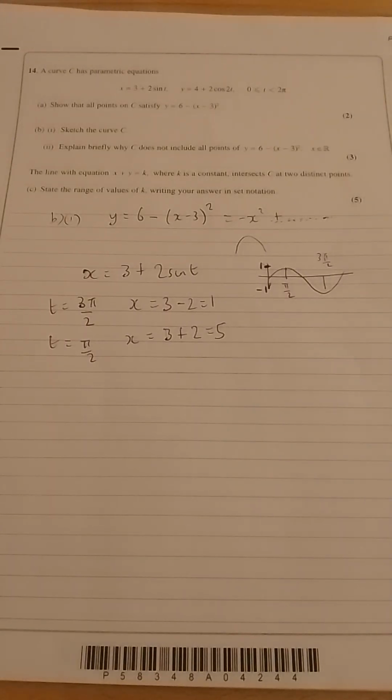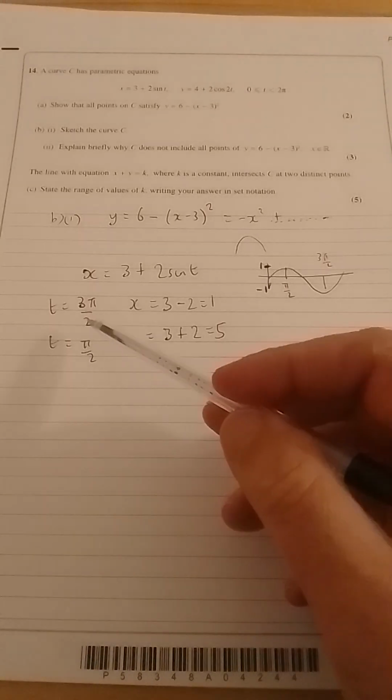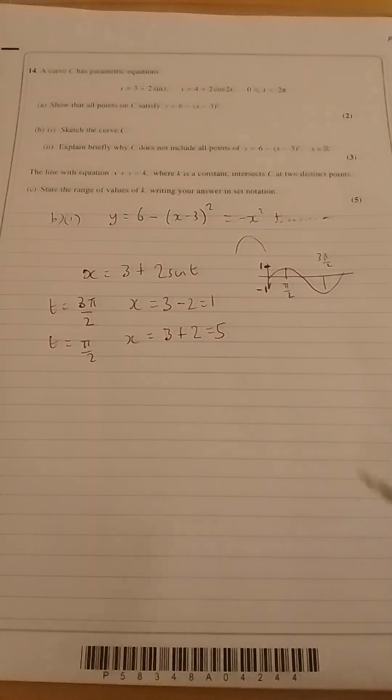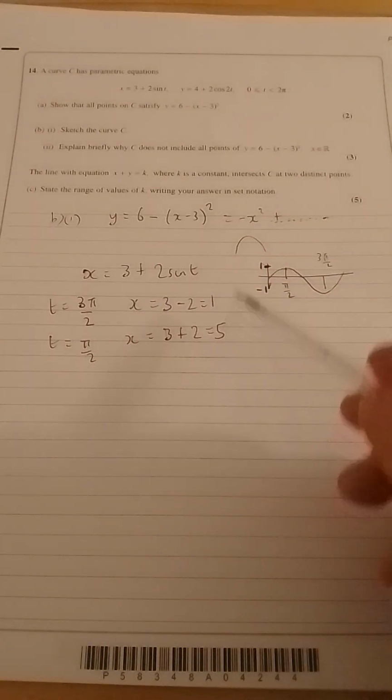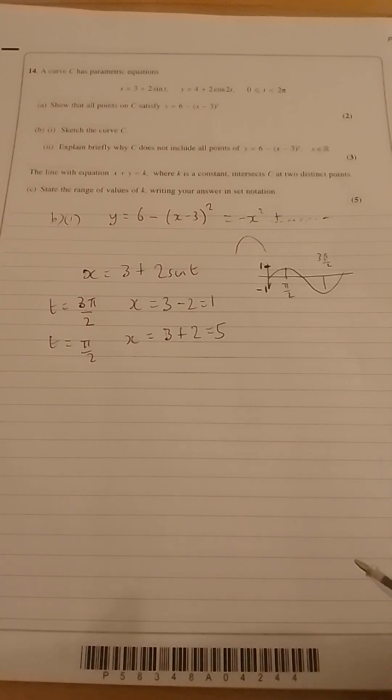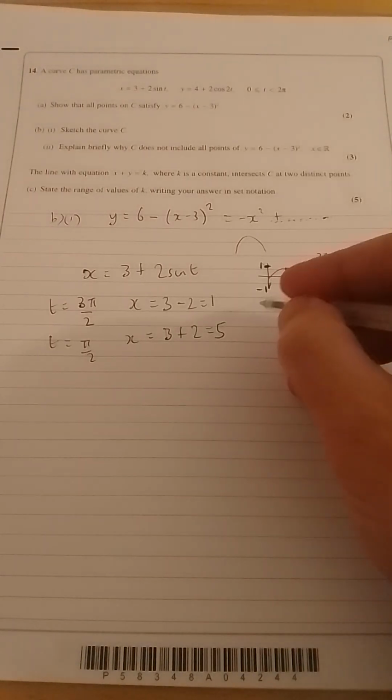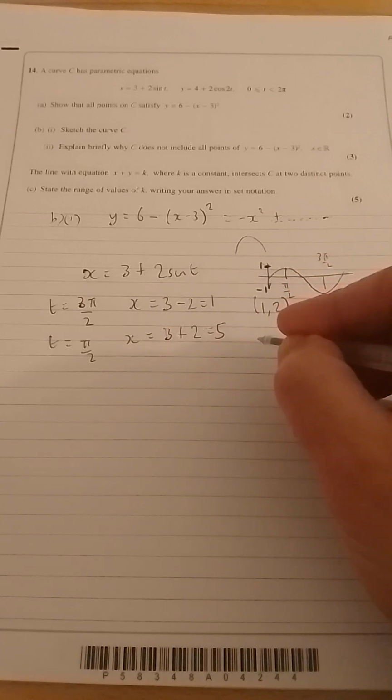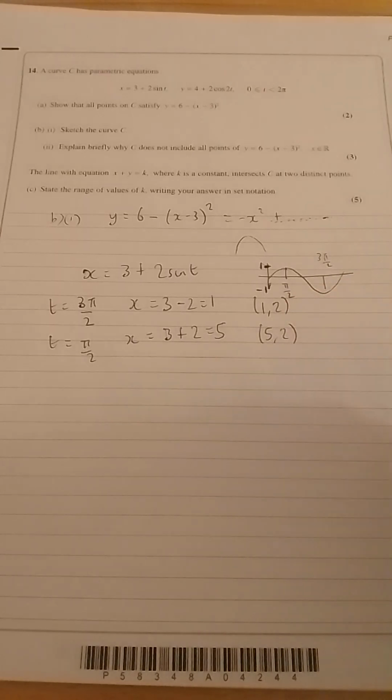So we can see that we have the end points of the curve, the maximum and minimum x values for the curve are 1 and 5 for the x value. Of course, we need to know the y value. So what we can do is plug in these t's into the parametric equation for y, or we could use these x values in this formula. And what we'll see is that this coordinate is 1, 2, and this coordinate is 5, 2. Those are the two endpoints of the curve.